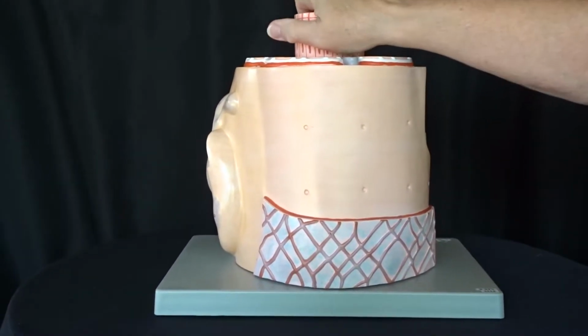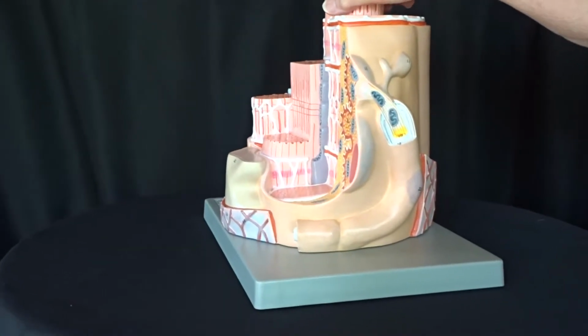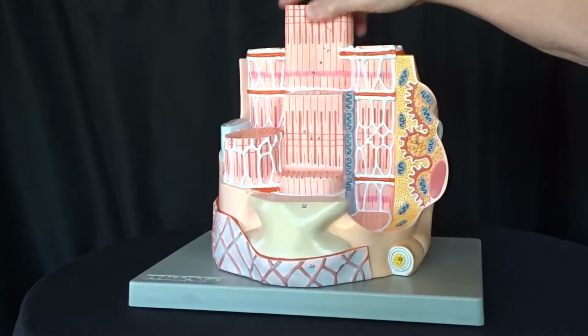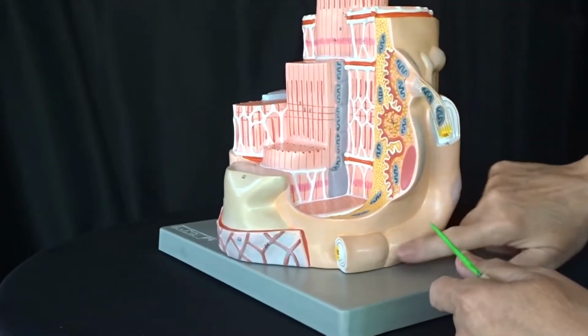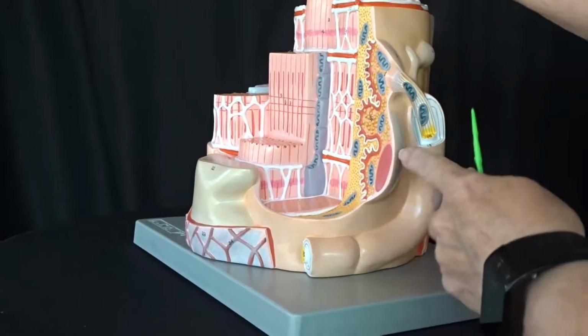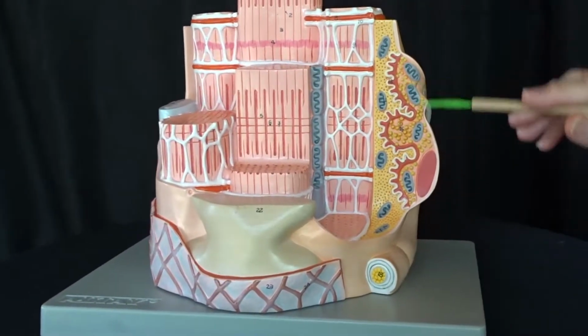As we go around, we can see that this is our axon of a motor neuron, and it's coming up, and here we have the neuromuscular junction.